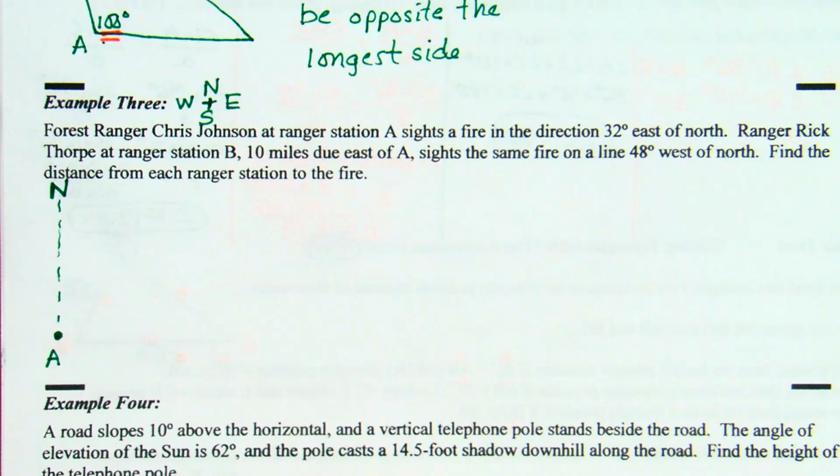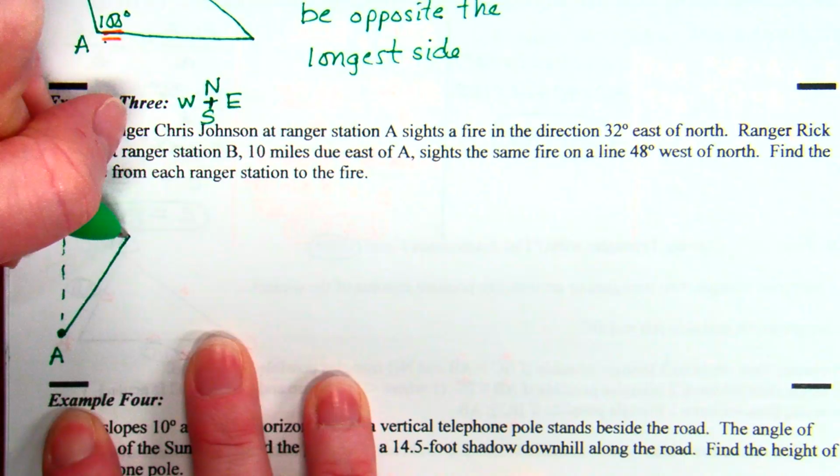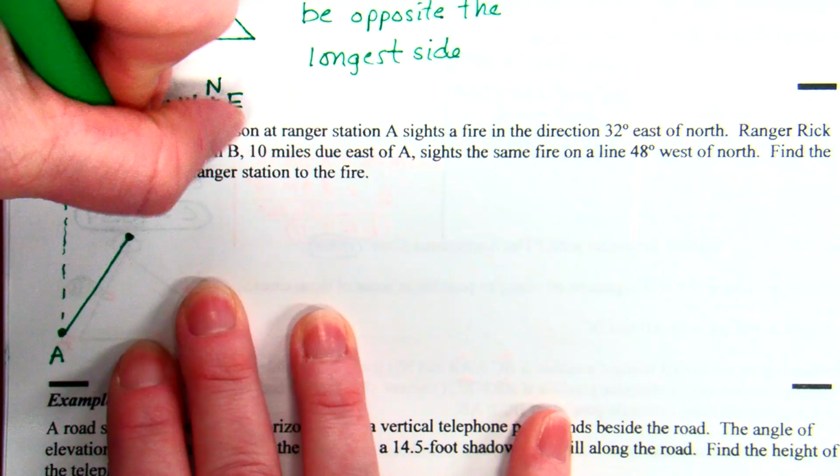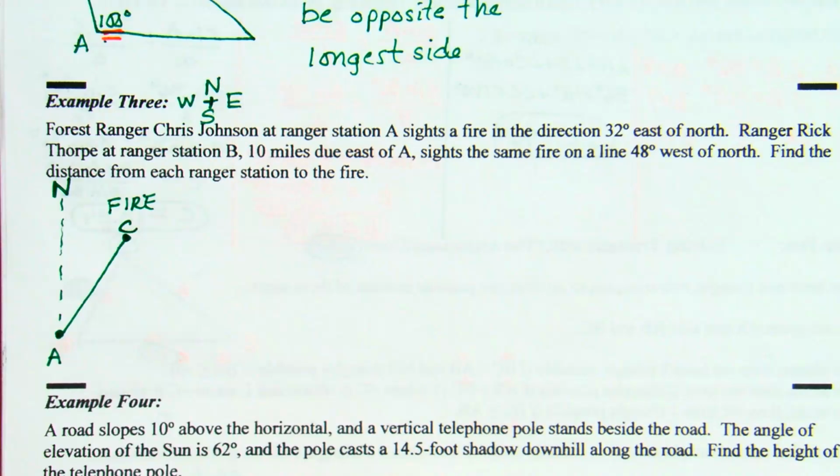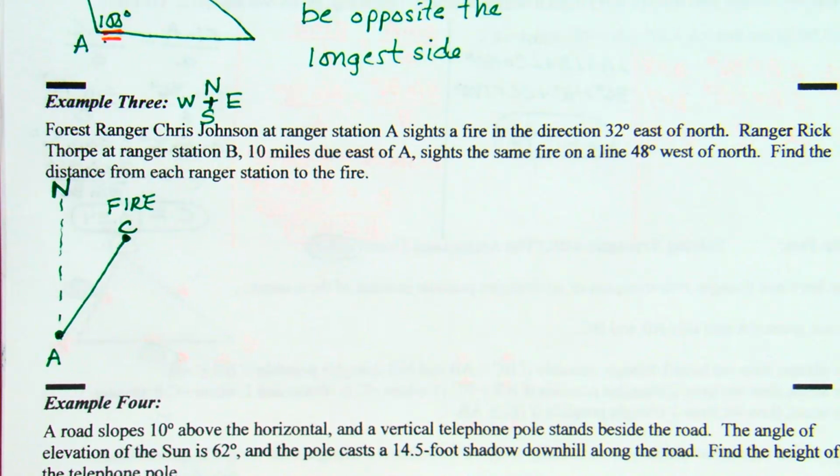So the idea here, that's just a dotted line to give you guys reference. North is usually up on the paper, right? So where is east of north? To the right. So the idea is, he sights a fire over here. Is it the bottom? No, it's like an aerial view. You're looking down from above, like a drone.